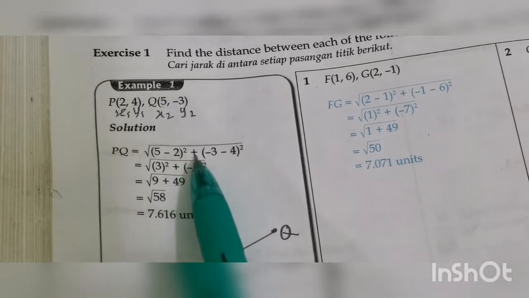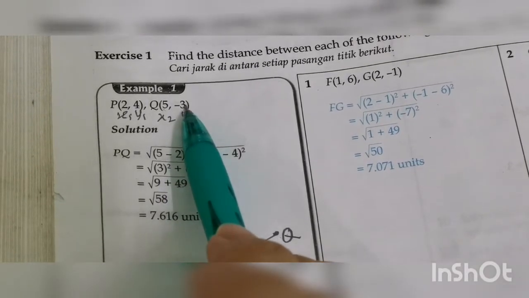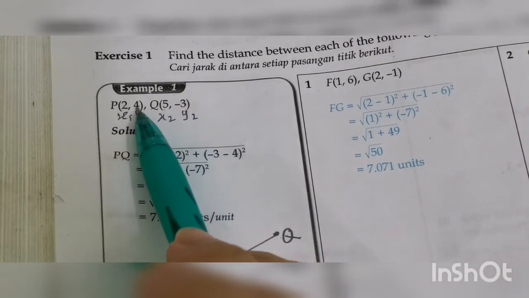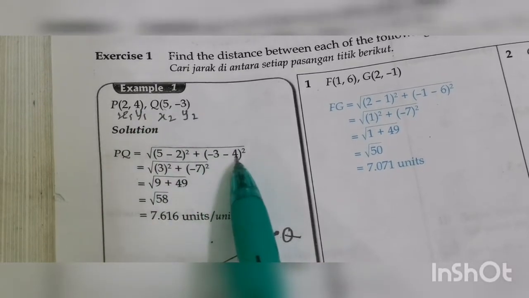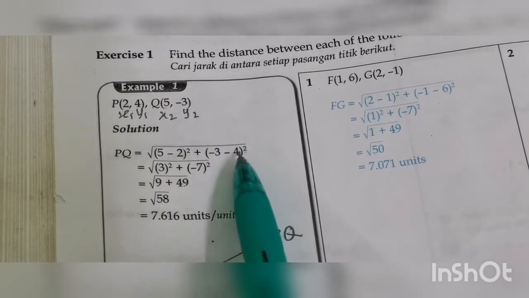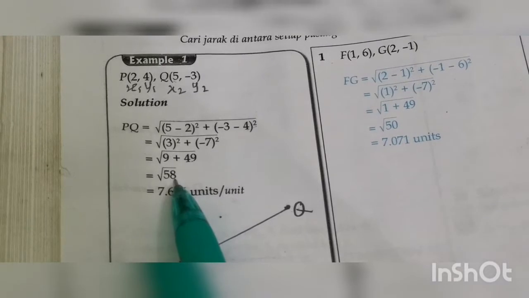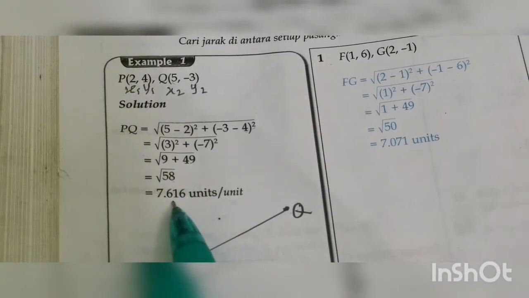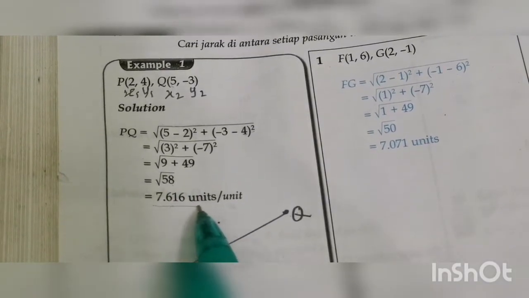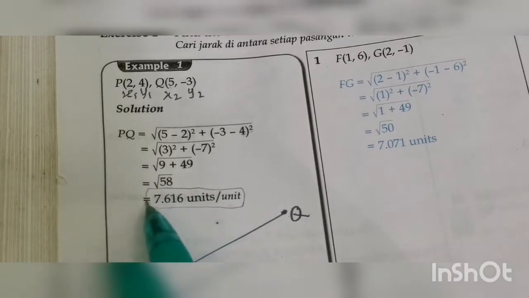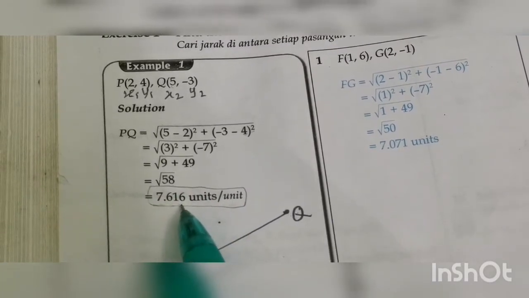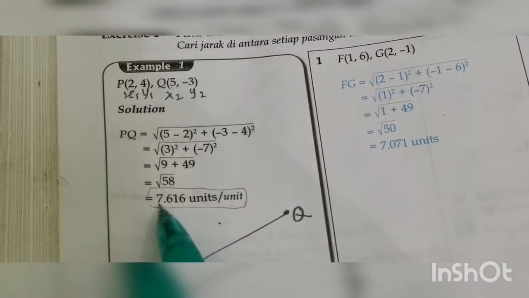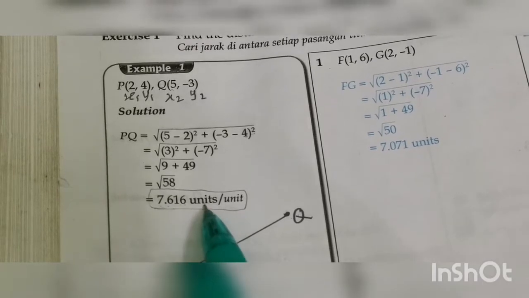In the middle is plus, and then y2 is negative 3 minus y1 is 4, and then square it. After that you get the square root of 58. I recommend you change to decimal for significant figures. So this is the answer of the distance, 7.616 units.